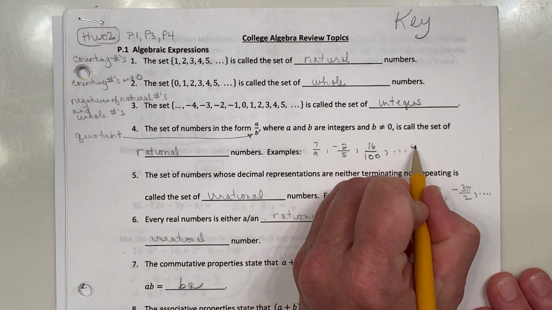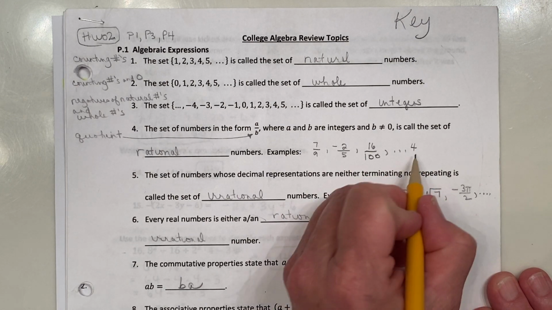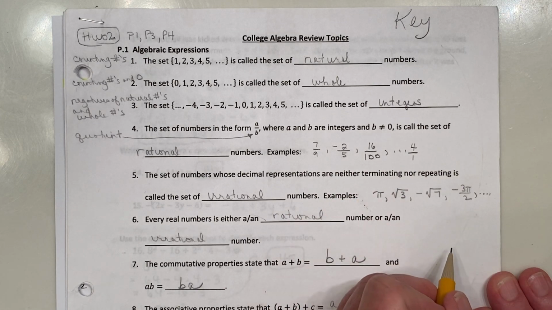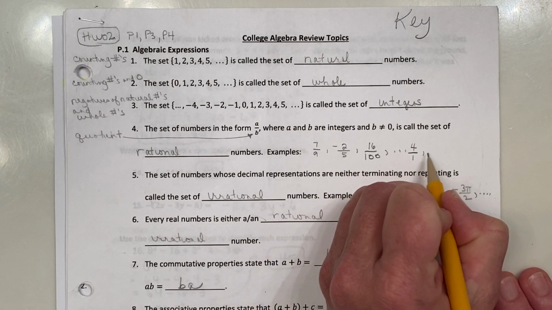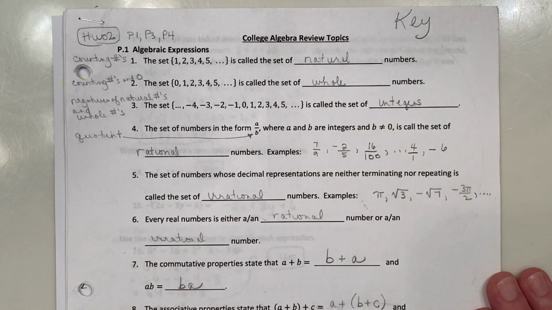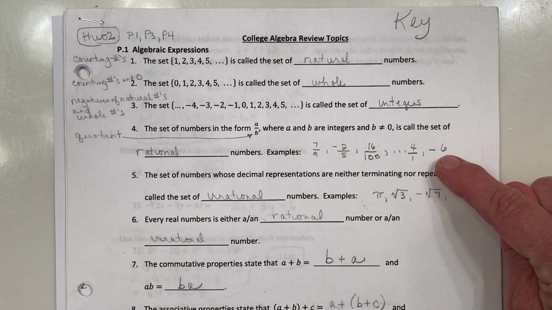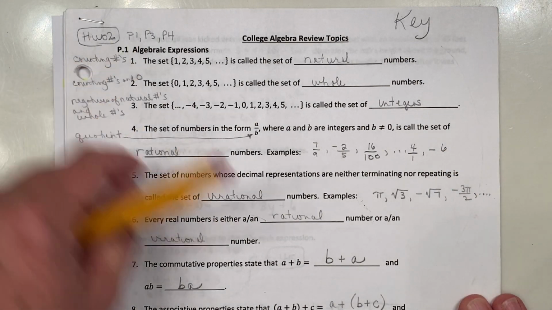Even the number 4 can be thought of as a rational number because I could make 4 a fraction over 1, where both 4 and 1 are integers. -6 is also a rational number because we can again make that -6, which is an integer, over 1, where 1 is also an integer.